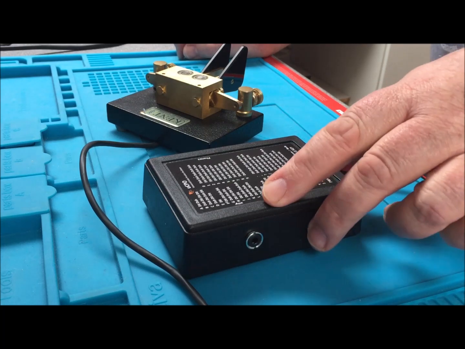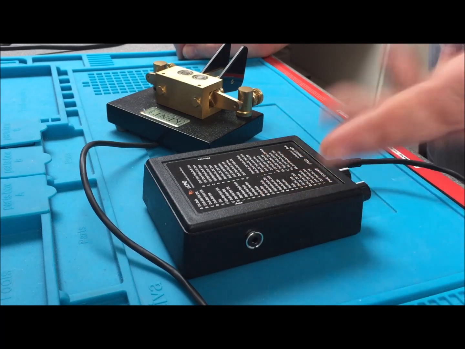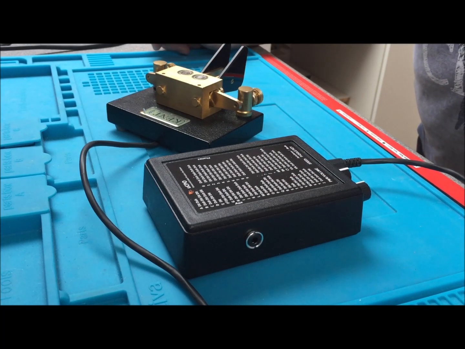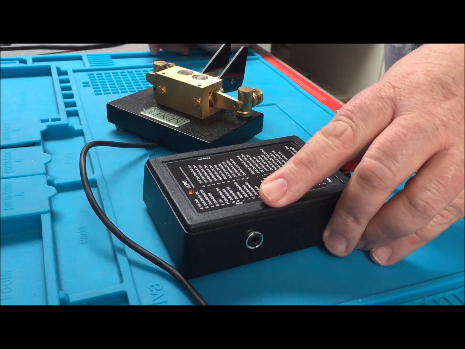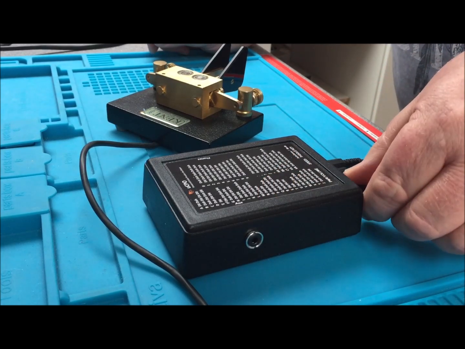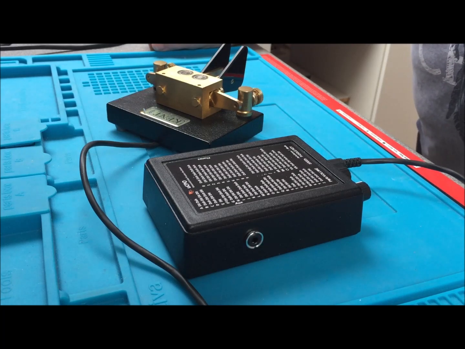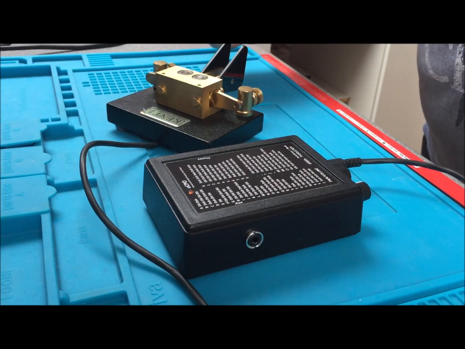And I'll put the speed up around 18 words per minute, something like that. Now the easiest way to tell is if you turn the speed right the way down, as you can hear, nice and slow. Now if it's Iambic A without the dot memory, that's your dashes.